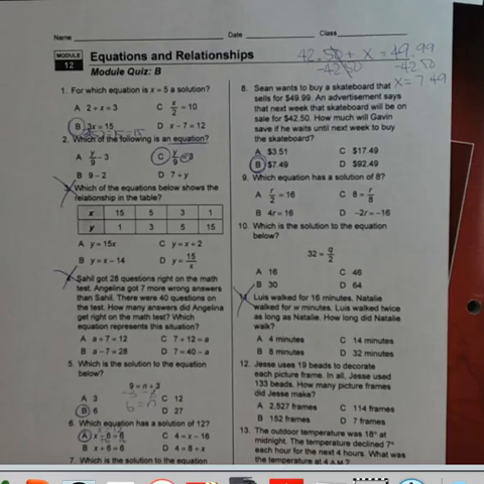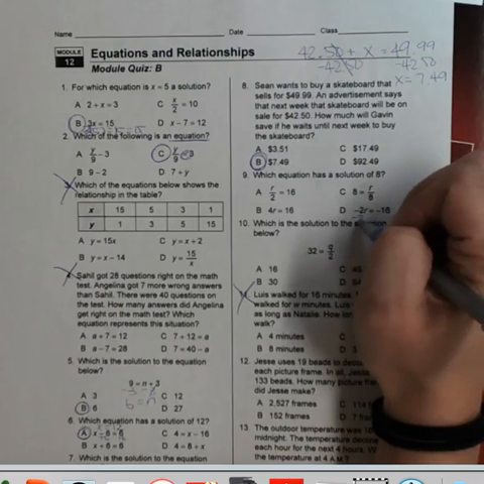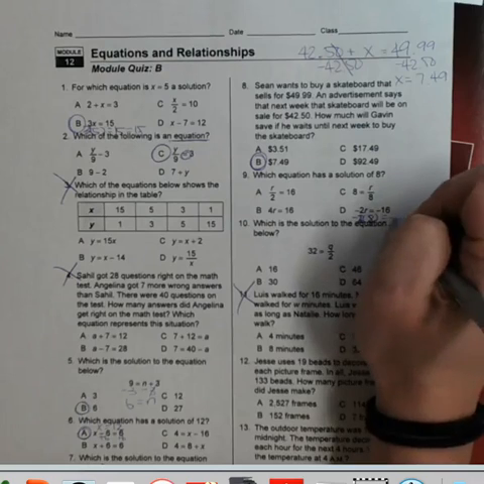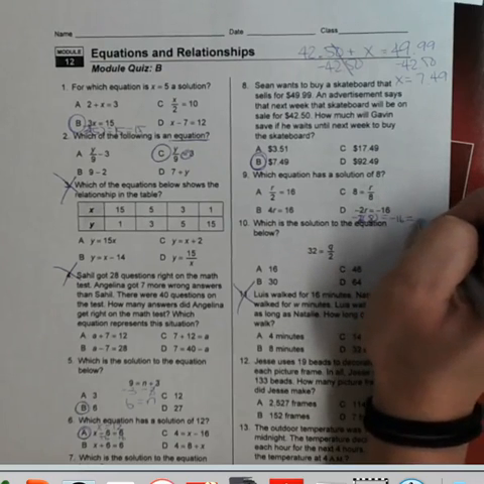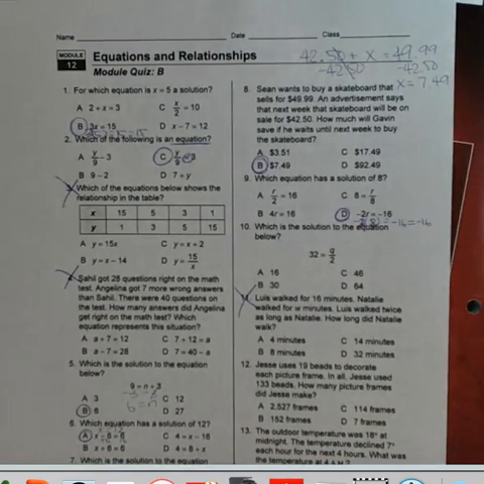Number 9. Which equation has a solution of 8? Okay, so you go plug 8 into all of those equations. I'm going to hop right to the answer. So I'm going to have negative 2 times 8. Negative 2 times 8 is negative 16, and negative 16 is equal to negative 16, so your answer is D. If you work the other ones out, for A you will get 4, for B you will get 32, and for C you would get 1. Okay, so none of those equal what they give you.